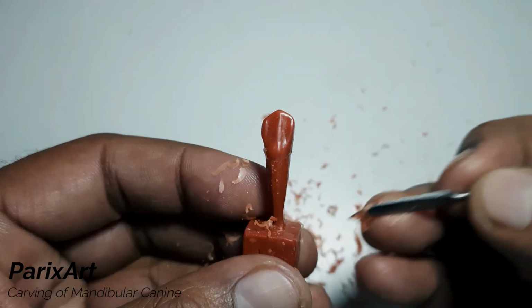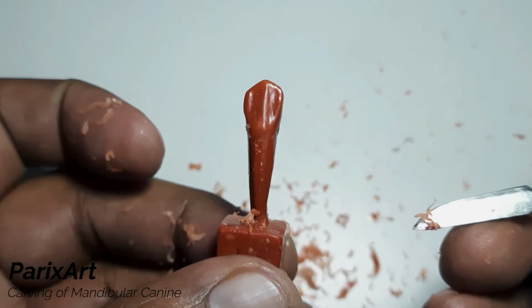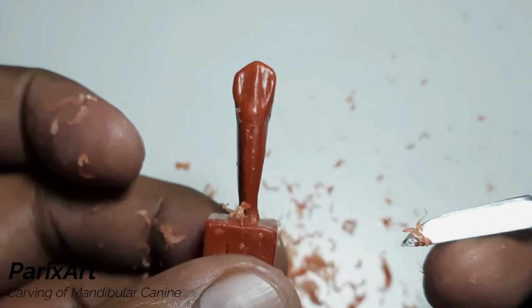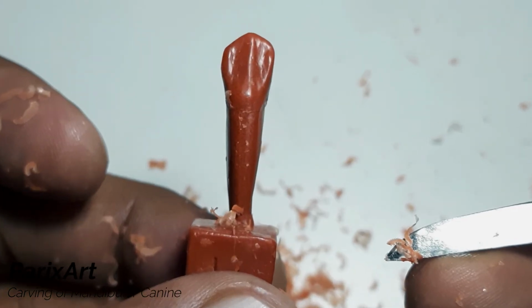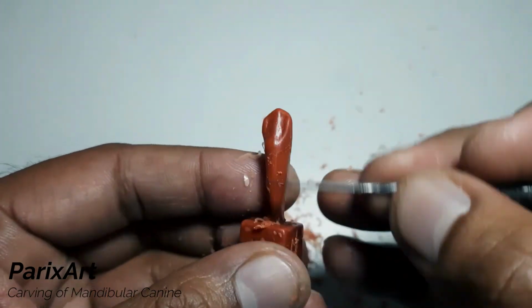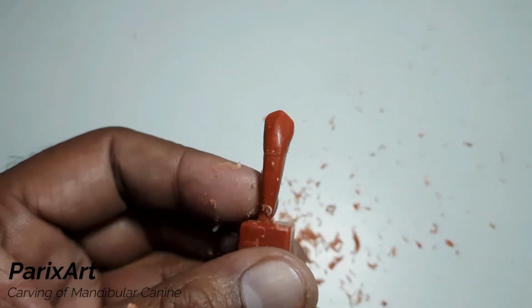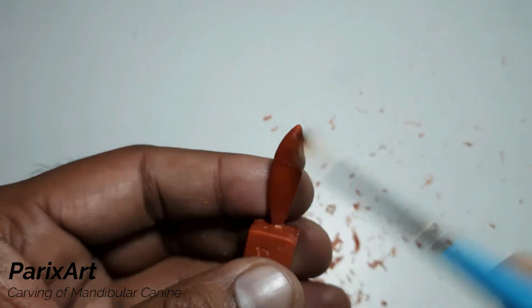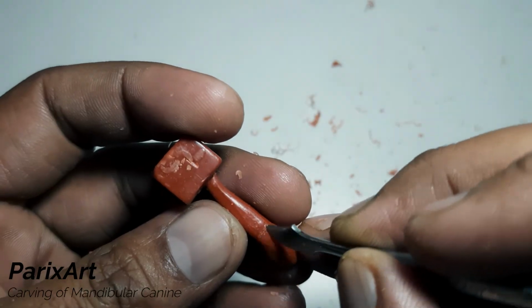Since the palatal portion of the root is narrower, you can even see the labial outline from the palatal aspect. Right? So let's smoothen everything. Now we'll take the Zales carver and even up the crown at cervical.